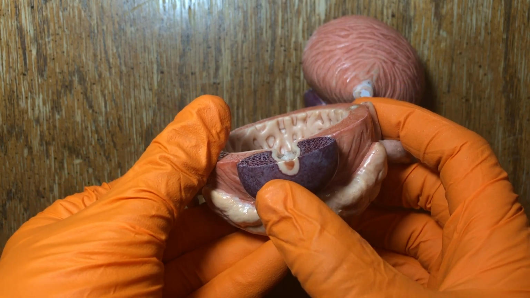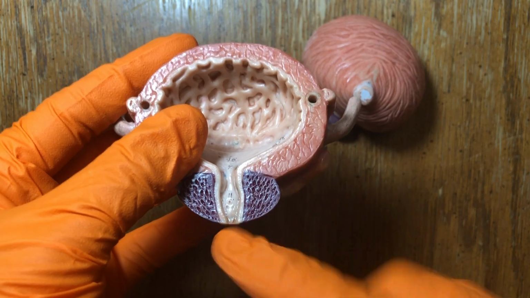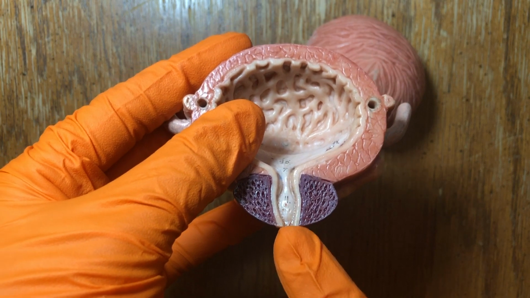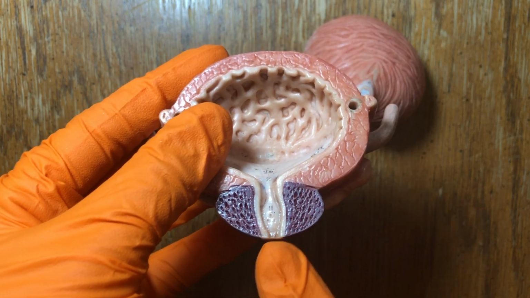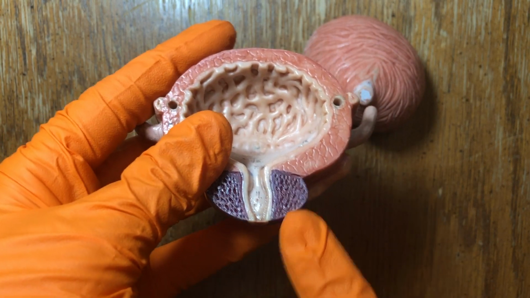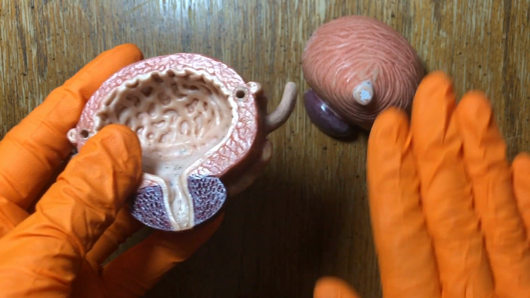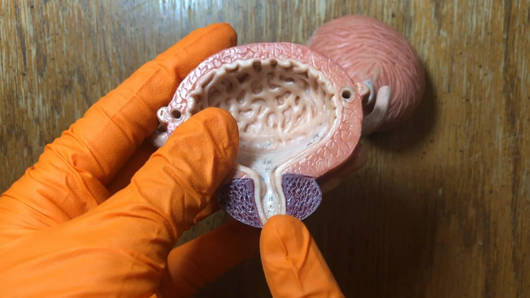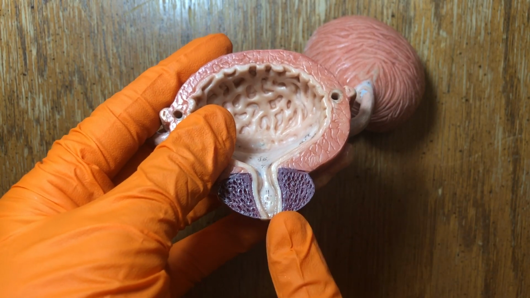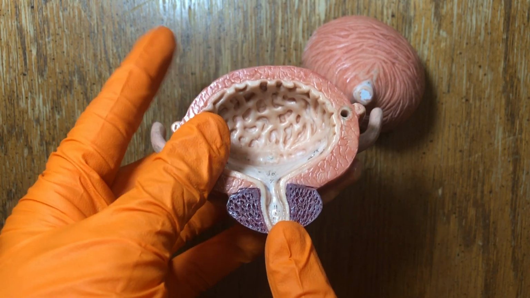We don't really see it that well here, but just know on this model, it would be in this area right here. The external urethral sphincter is made up of skeletal muscle. And remember, we can consciously control skeletal muscle. So if there are any parents out there of little ones who are in the potty training phase, okay, this is what we're doing. We're trying to get our little ones to consciously become aware that they can control this external urethral sphincter until they make it to the potty.